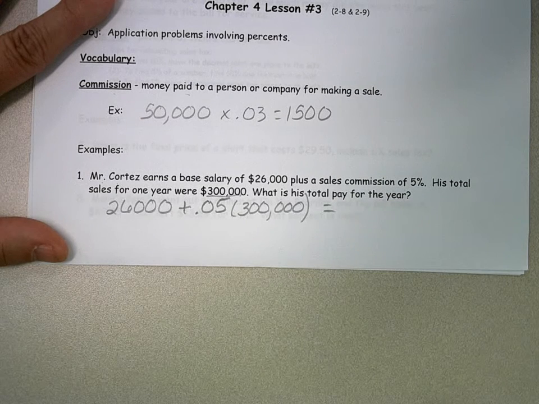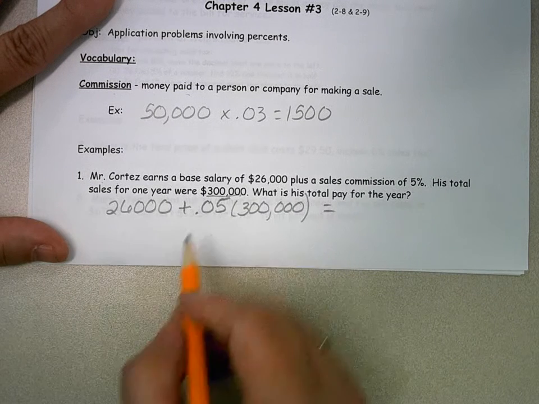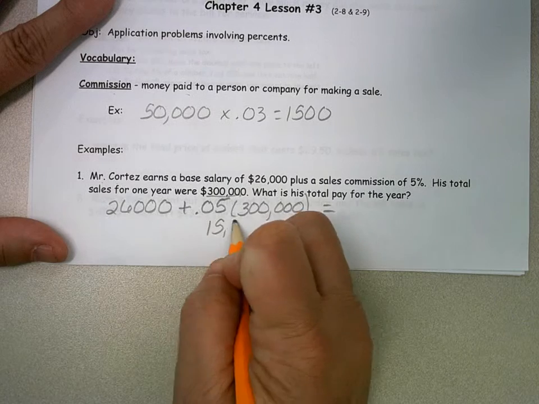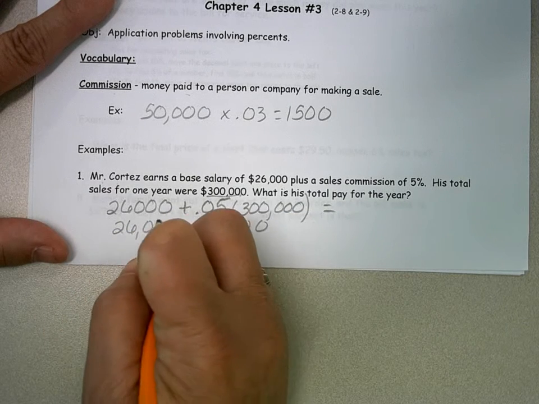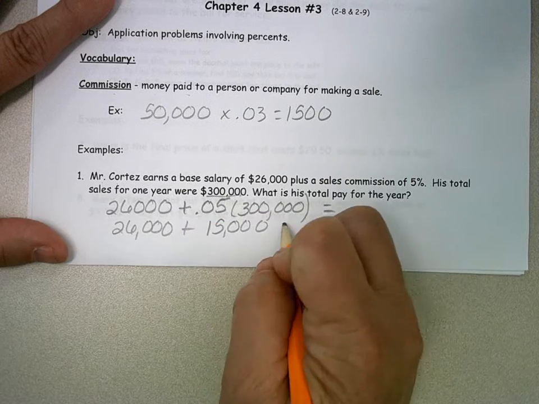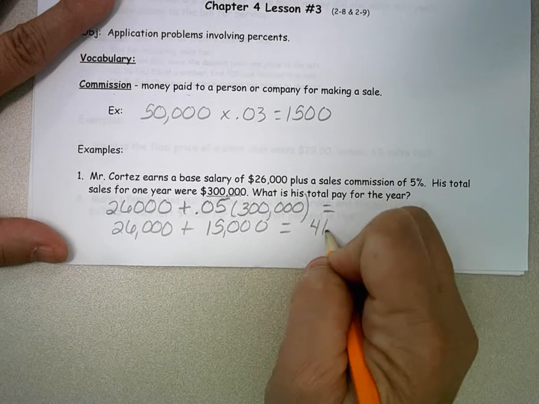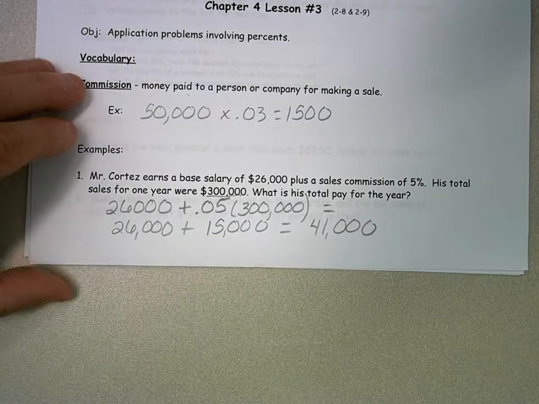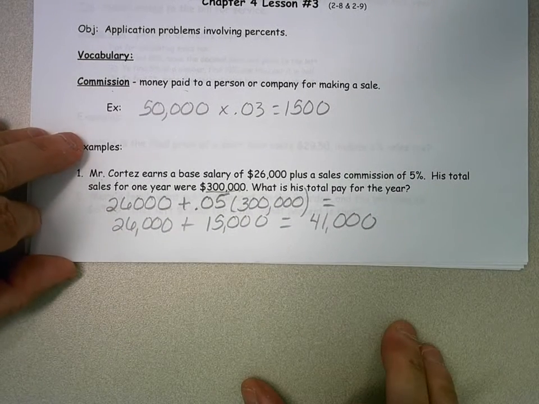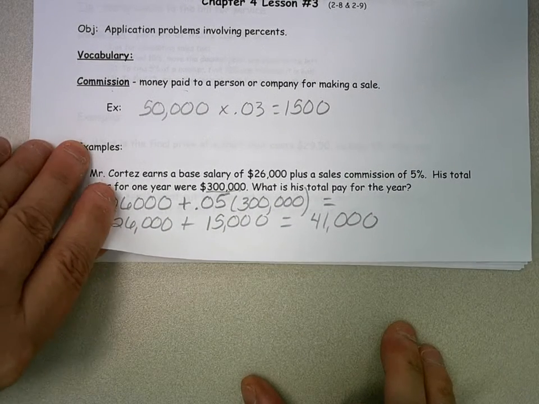So 0.05 times $300,000 is $15,000. So he gets his base $26,000 and then another $15,000 for commission on sales. So he gets $41,000 altogether.